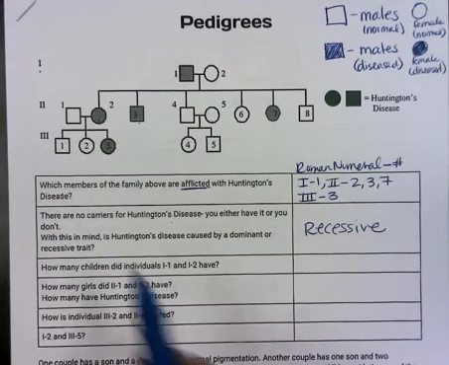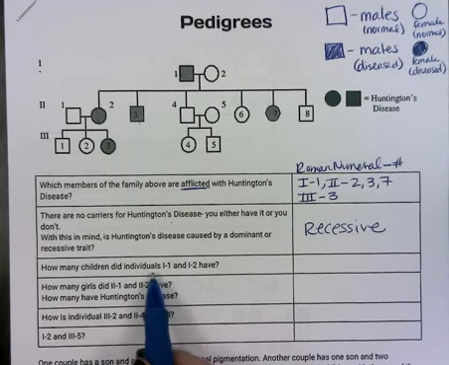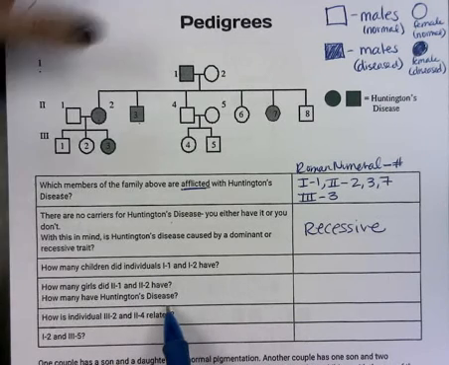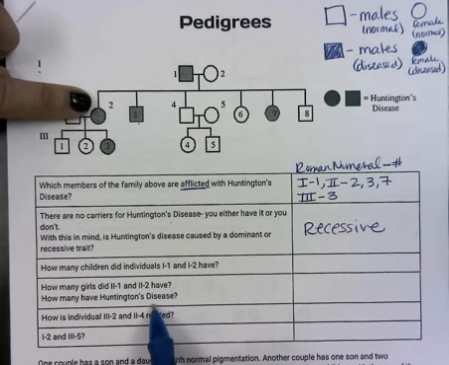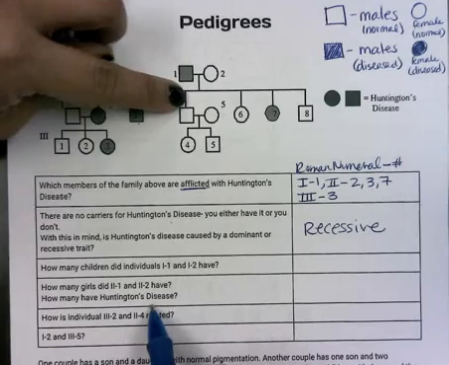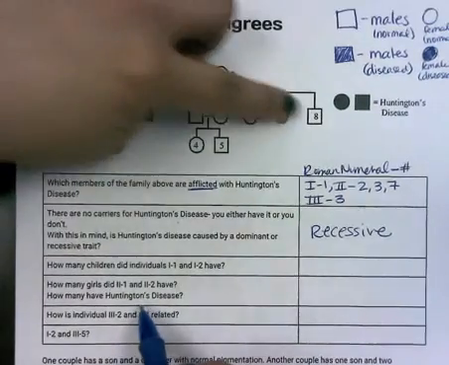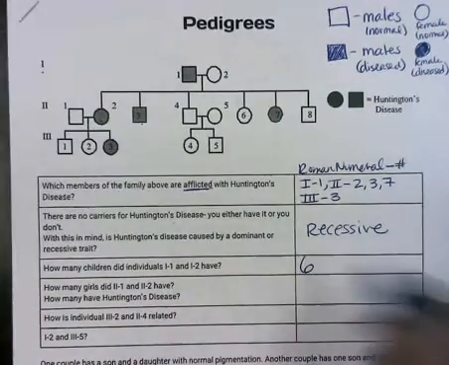Now it asks us, how many children did individuals 1-1 and 1-2 have? So 1-1, 1-2. You're going to count out how many lines are directly connected to this horizontal line. So 1, 2, 3, 4, 5, 6. So our answer would be 6.